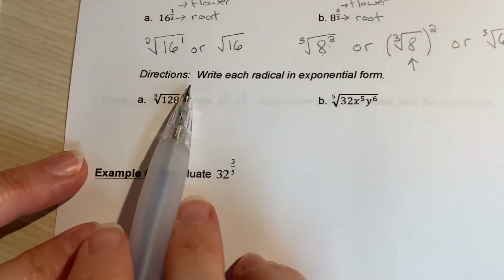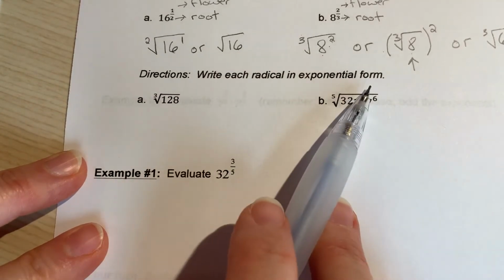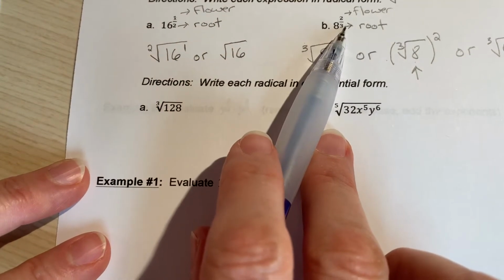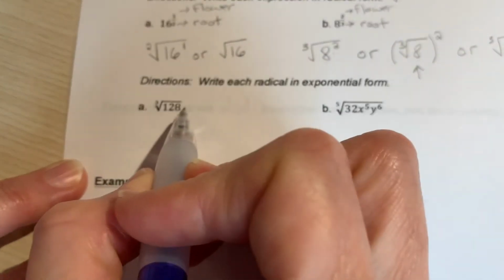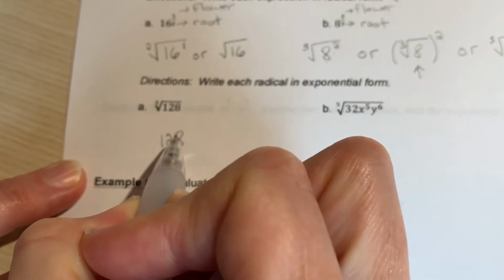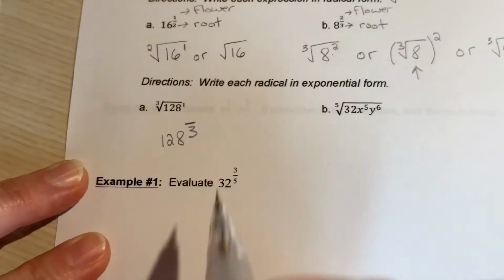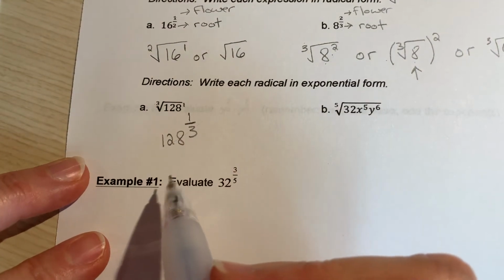Okay, this is also review. Write each radical in exponential form. So it already is a radical, and we want to write it in an exponential form. So we want it to look like these. We want each term to have an exponent that's a fraction. So this would be 128. The root is 3, and the power is kind of invisible, but it's 1. So that's 128 to the 1/3.